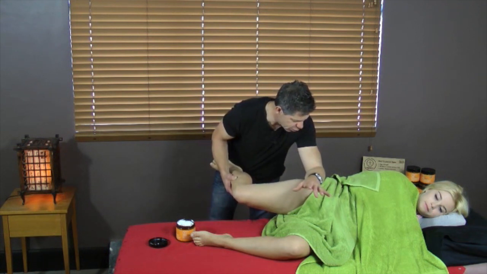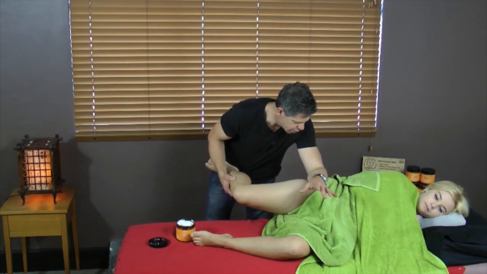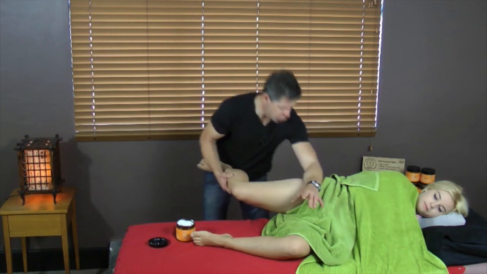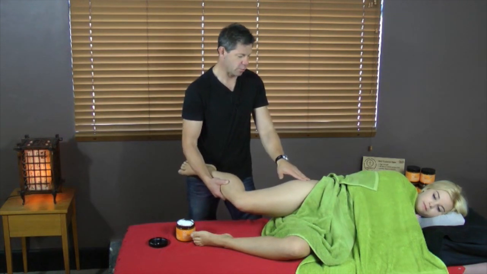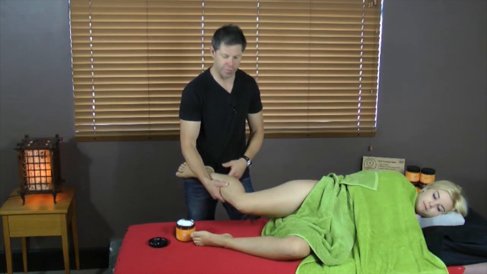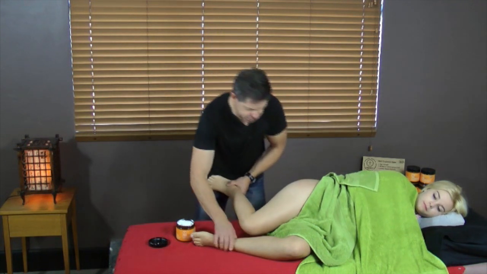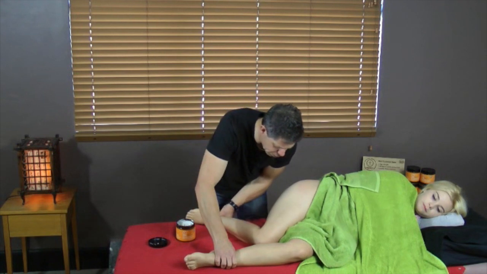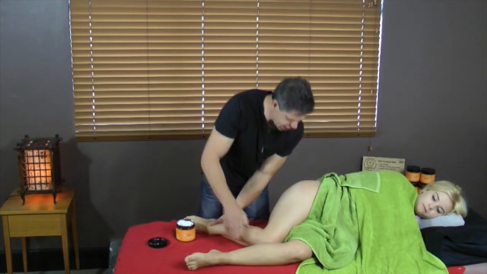And once again, letting the body do the work. Now, with this particular type of technique, you can once again just slowly work through all the fascia of the hip.